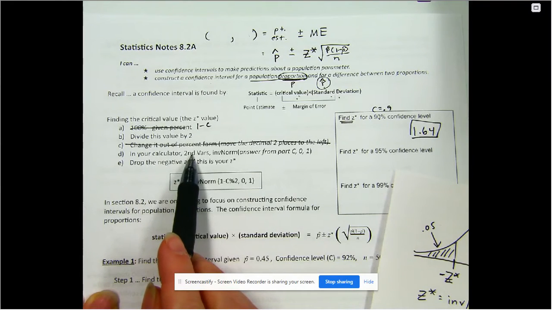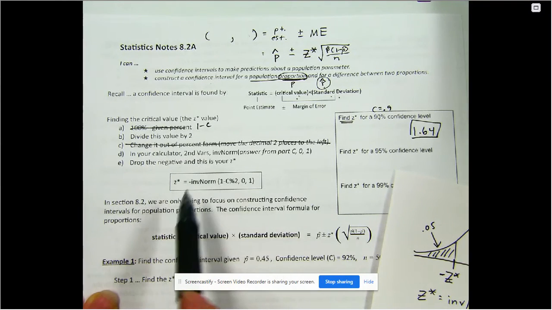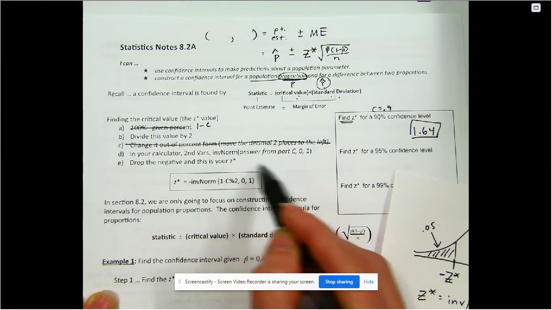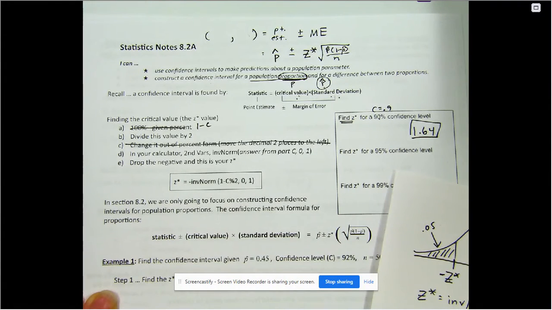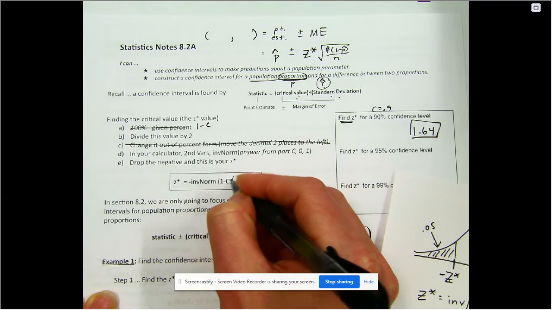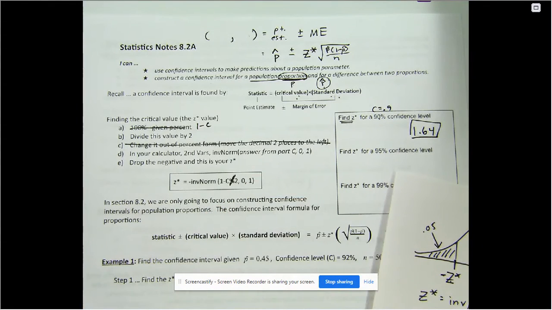And then in my calculator, go to second vars, inverse norm, and then you're putting that answer from above. Drop the negative, you don't have to worry about that. So it's just 1 minus C divided by 2. And again, I would just recommend never keeping your C as a percent. Always go ahead and convert that to a decimal.